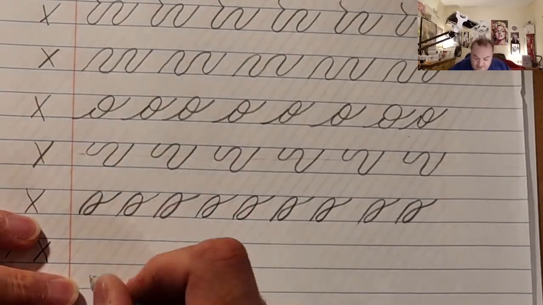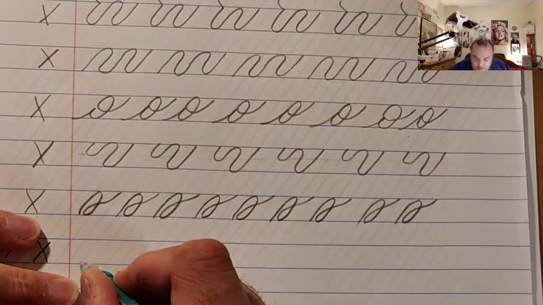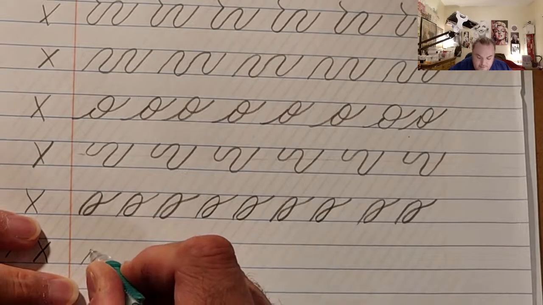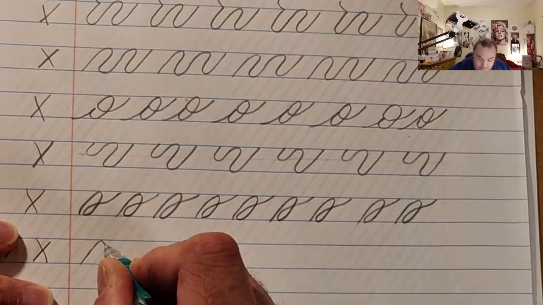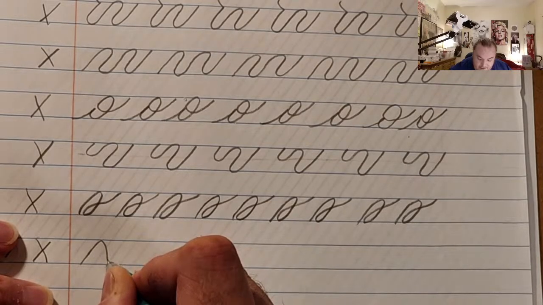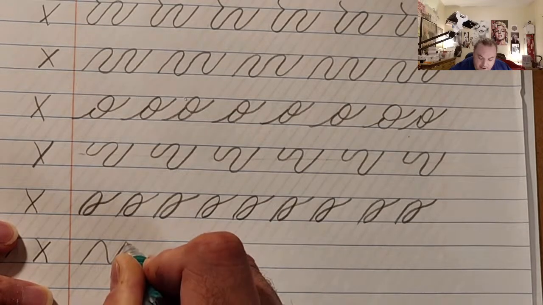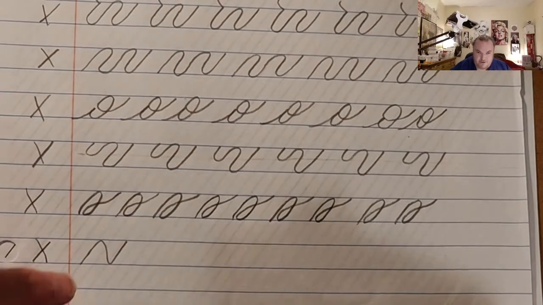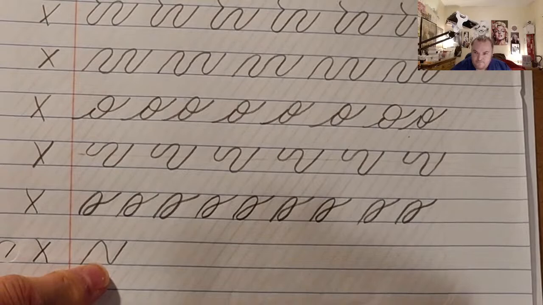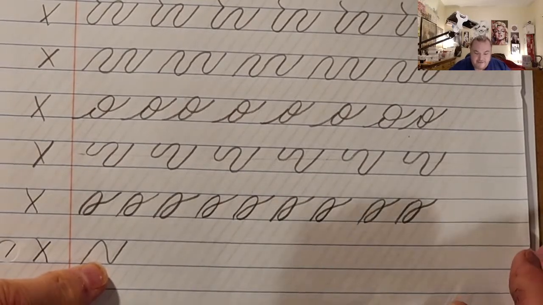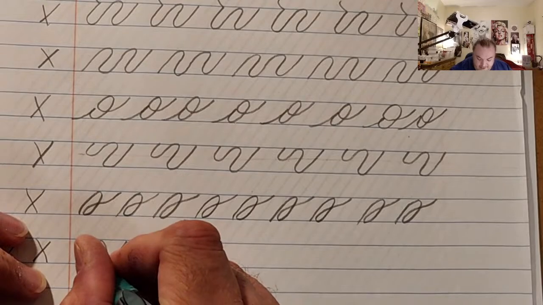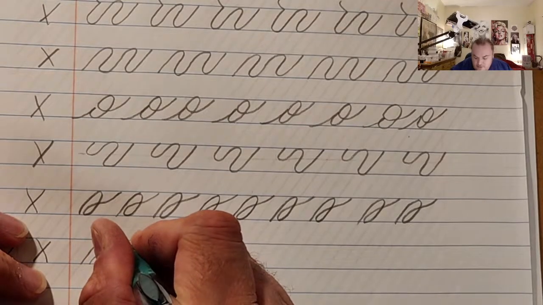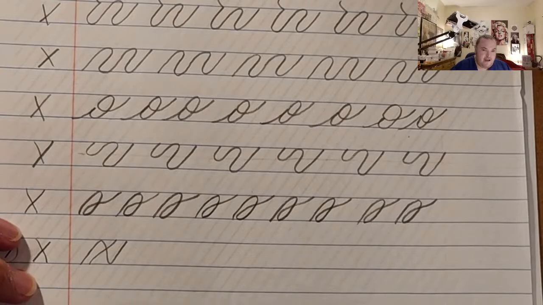We're going to start at the baseline. We're going to come up to the X height. We're going to go through that next line, come down to the baseline, and then come right back up to the X height. So we're skipping a space. We're going to skip this space. Does anybody know why? That's right, we're going to go through the X height with a line.